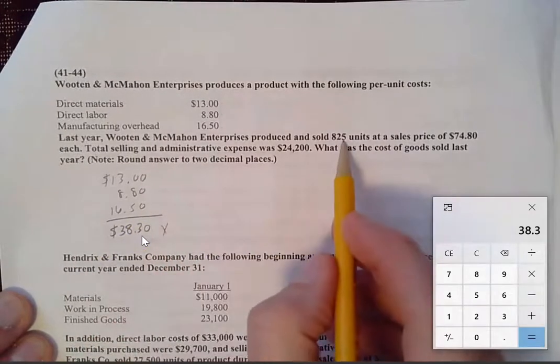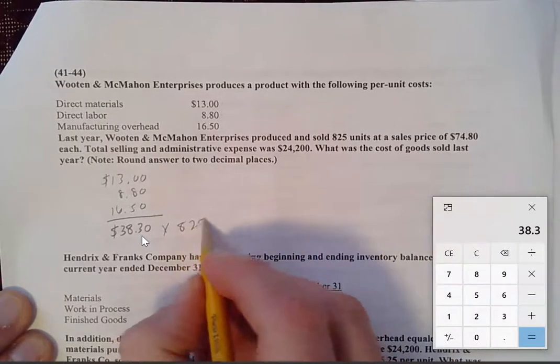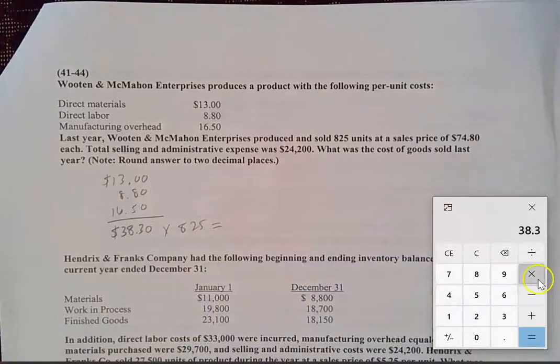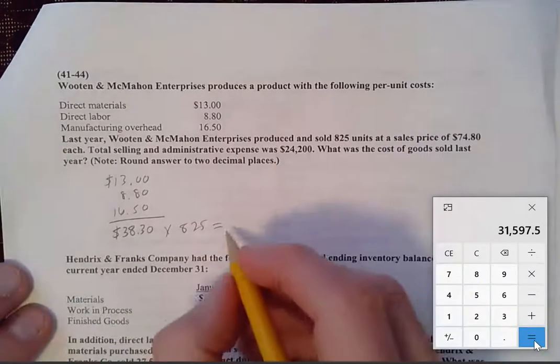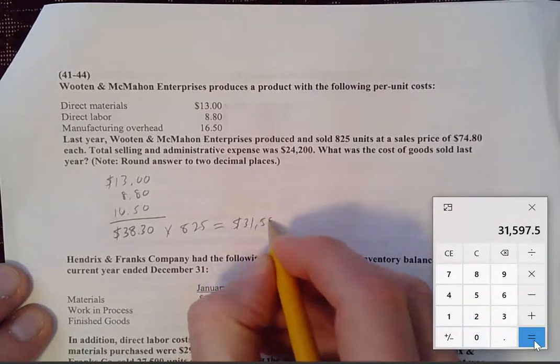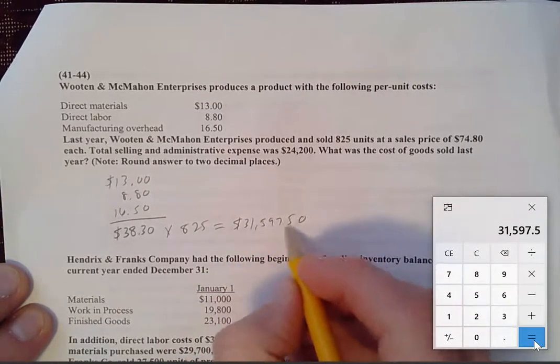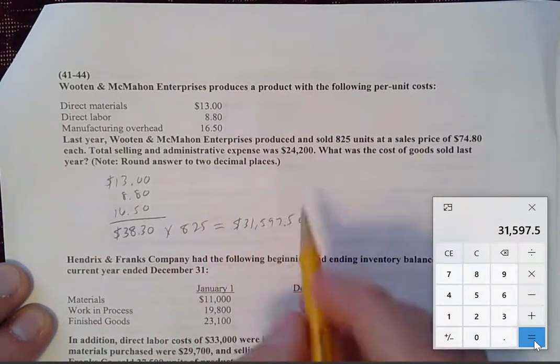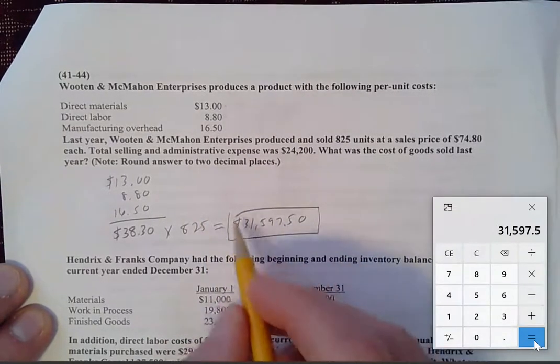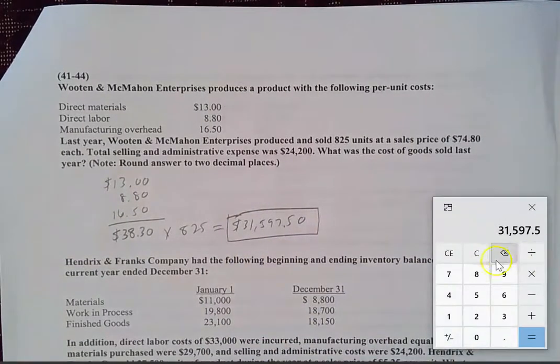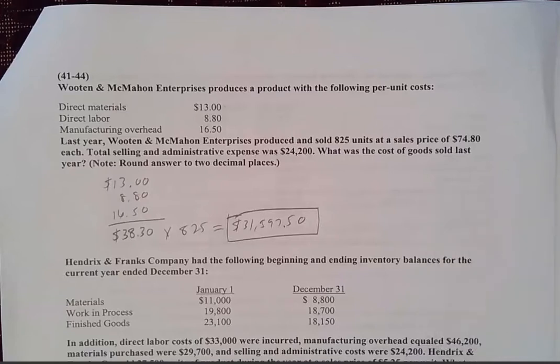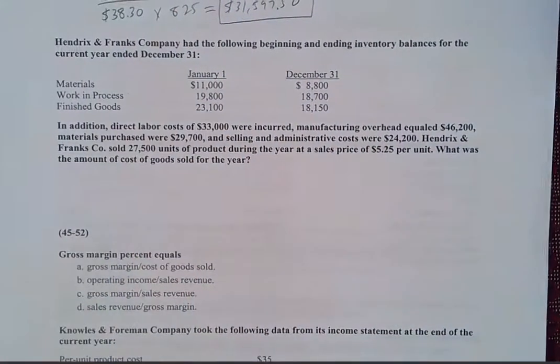and then we're going to have to multiply that by the number of units sold, to come up with $31,597.50. And it does say round the answer to 2 decimal points, so we're going to do that. Now, if you thought that was easy, there's probably a reason why you thought that, and that's because it was easy. It was exceptionally easy. This next question is not going to be too much more difficult, really.